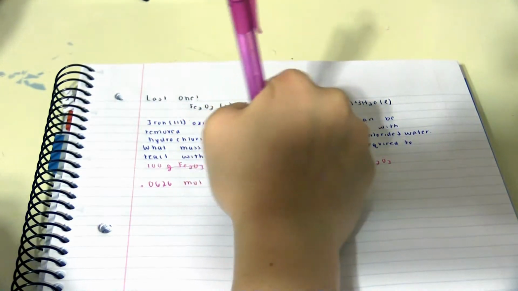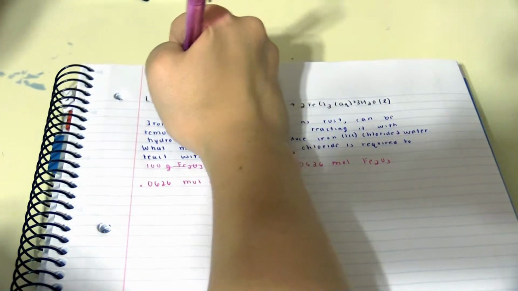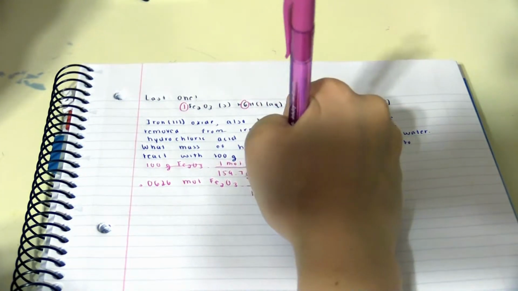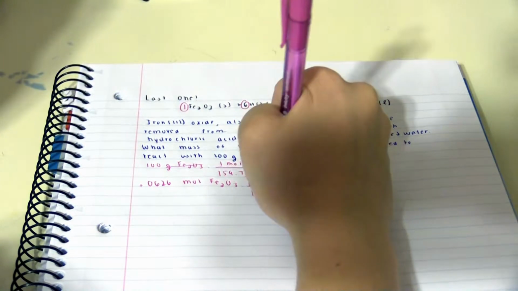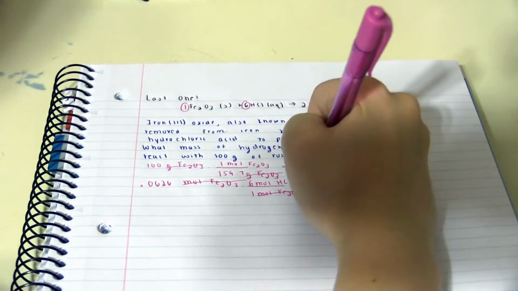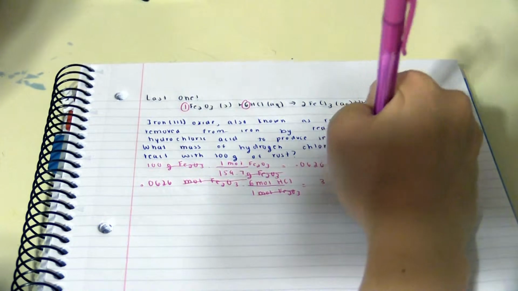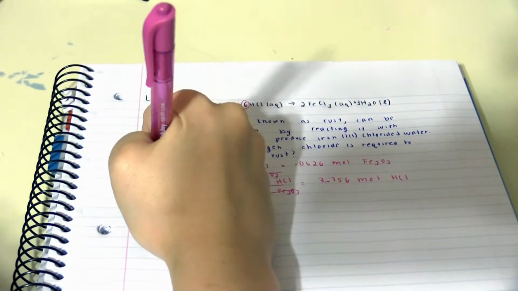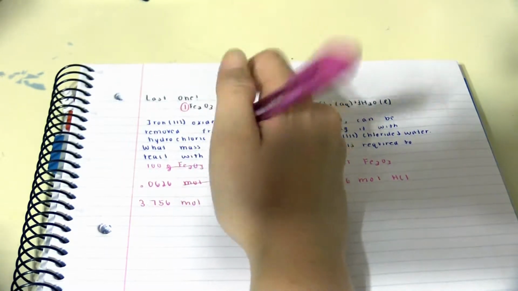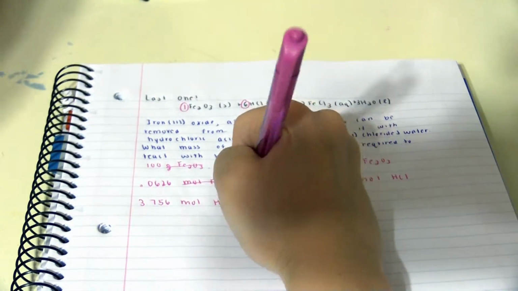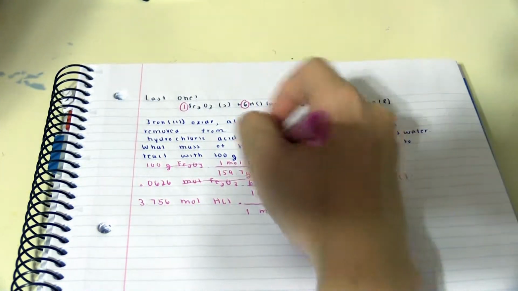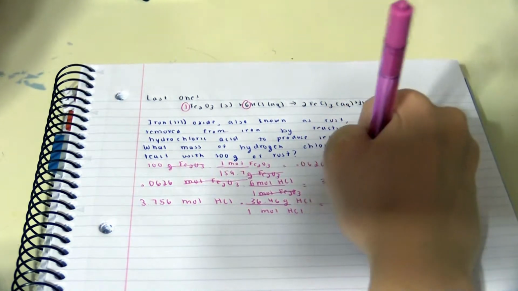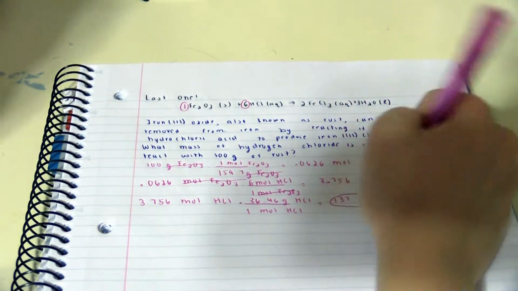Then for every 1 mole of rust, we find that there's 6 hydrochloric acids. So we use that on the top, creating our conversion factor. That yields about 3.756 moles of hydrochloric acid. From there, we need to get the moles of hydrochloric acid back to the mass of hydrochloric acid. So we use the molar mass of hydrochloric acid over 1 mole of hydrochloric acid. That lets the moles of hydrochloric acid cancel out, leaving us with the grams, which is 137 grams of hydrochloric acid.